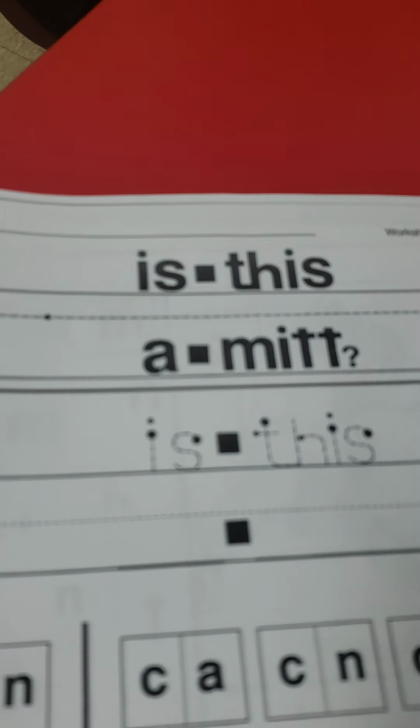So on this part, you're going to trace "is this," and underneath it is going to be the same thing. You're going to copy "is this." Then at the bottom right here, each box has a pattern. So this pattern right here has to go with this one. All right, let's go with the first pattern. It says K.